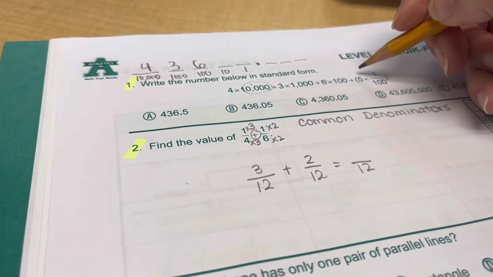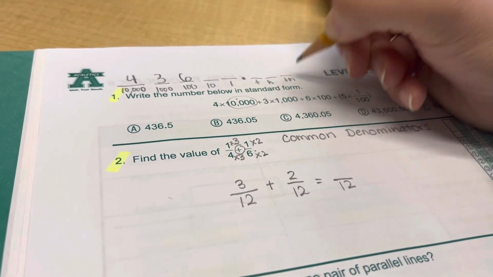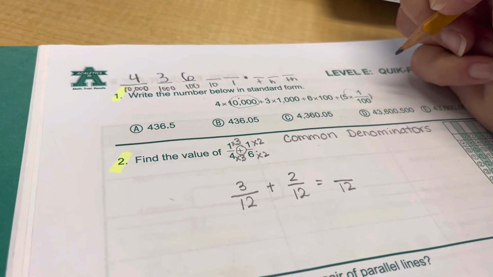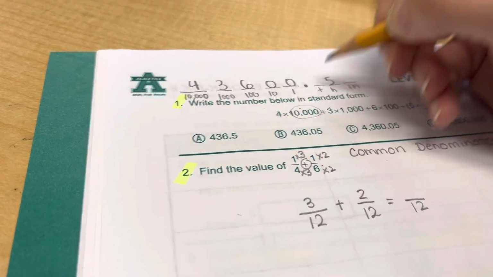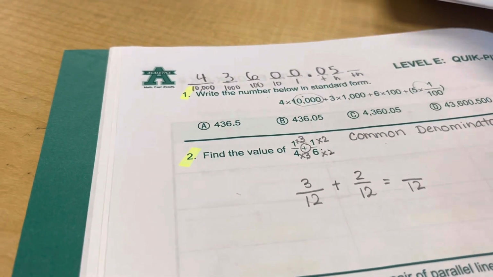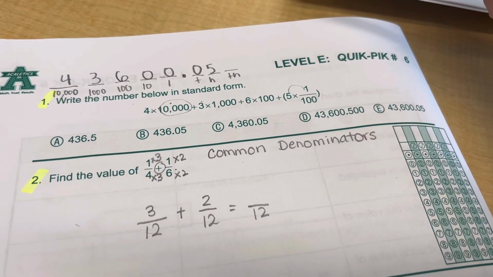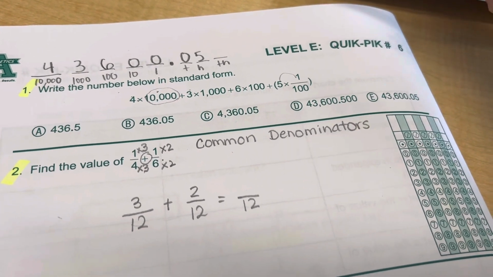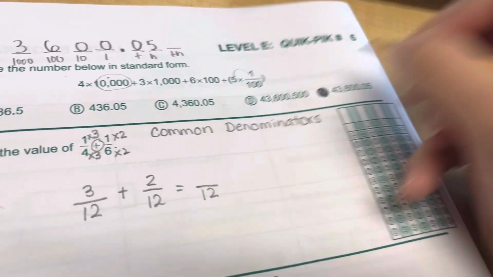The next thing I have says 5 times 1 100th. So I'm going to stick a 5 in the hundredths place, which means there's nothing in the tens, nothing in the ones, nothing even in the tenths. So I have 4, 3, 6, 0, 0.05. And the only thing that matches what I have is E. So it's E.